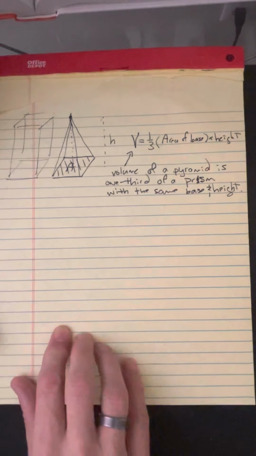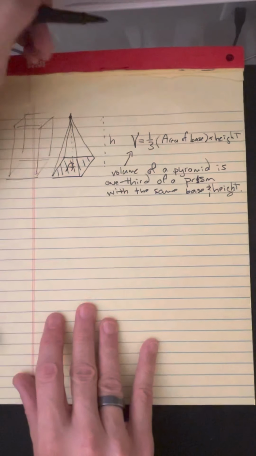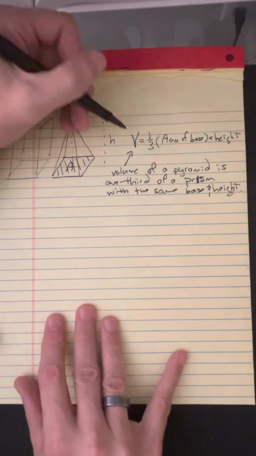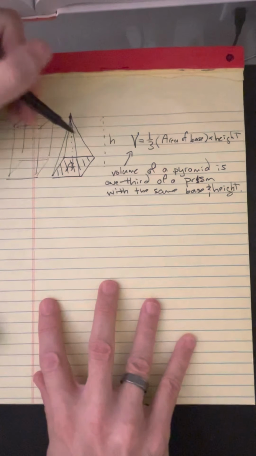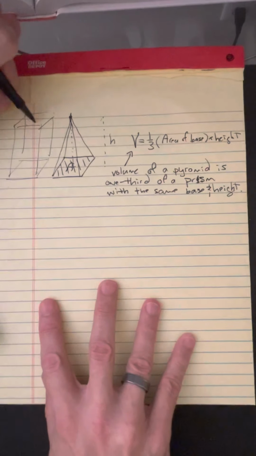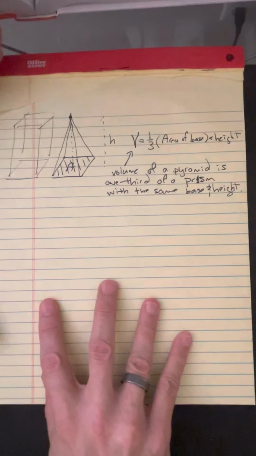And you can demonstrate it, but that doesn't really derive it. So at this point, this isn't a formula that we fully derived. It's just one that has some connections. I'm telling you, the volume of a pyramid is connected to the volume of a prism.